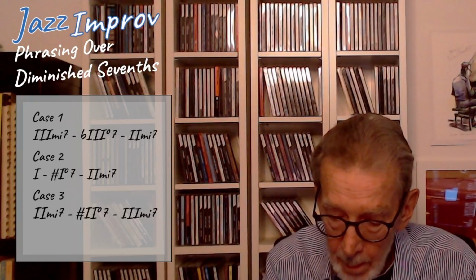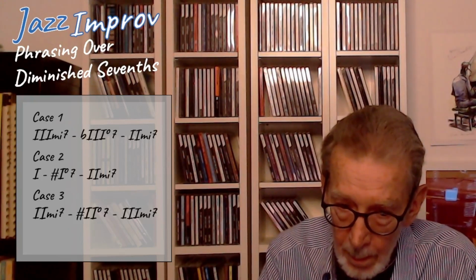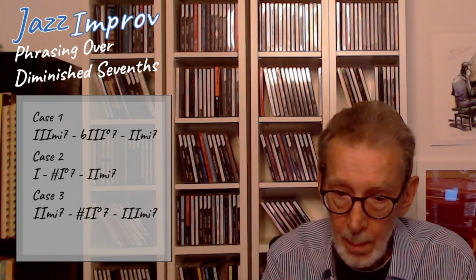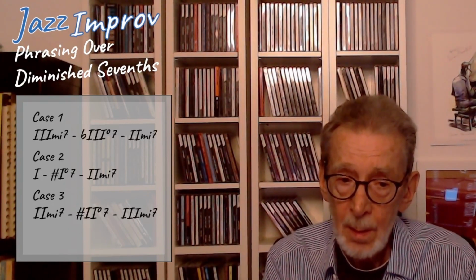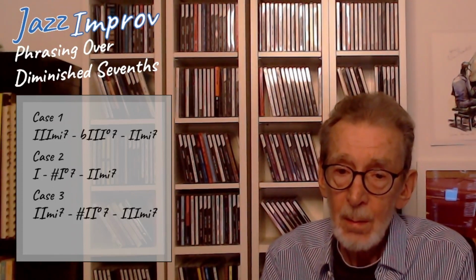Let's say this is the second 8. So we have the key of A major. We modulate to A major in the middle part there, so it's A major, A sharp diminished, B minor 7. So what's happened here?